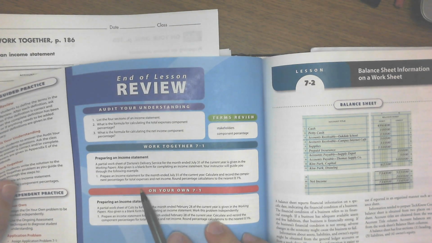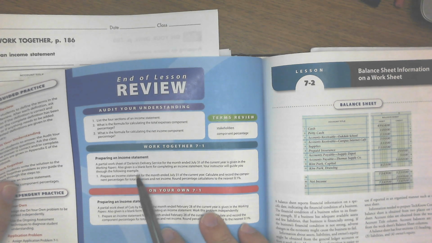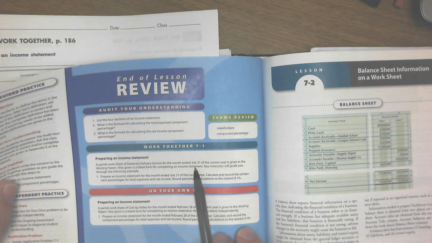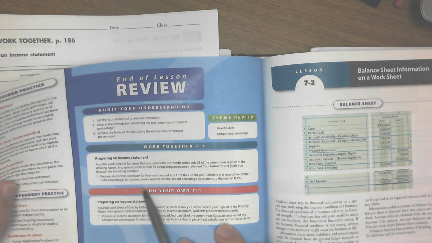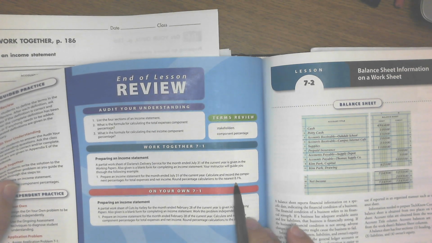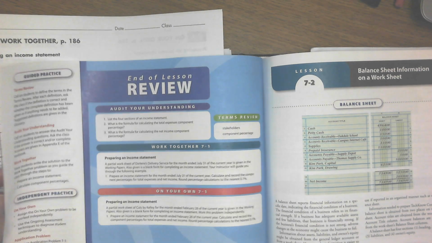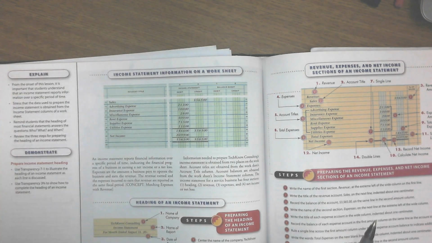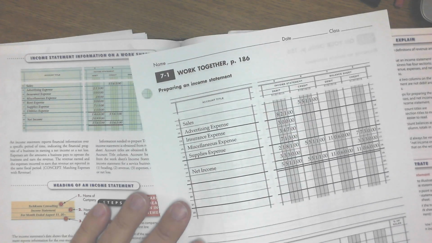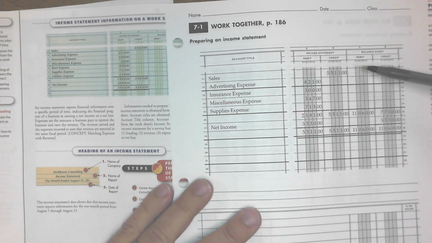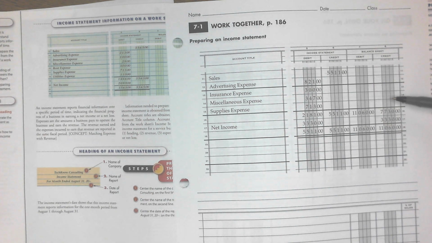So on the work together, we've got the worksheet for Darlene's delivery service. End of the month, July 31st. Prepare the income statement. Round the percentages to the nearest tenth of a percent. So here's our clip of a worksheet.